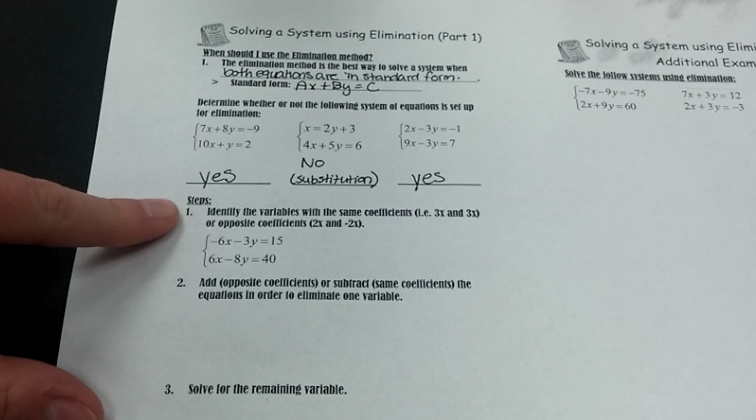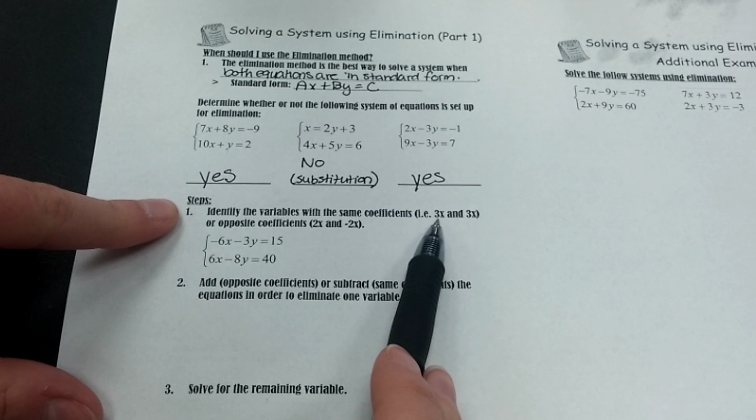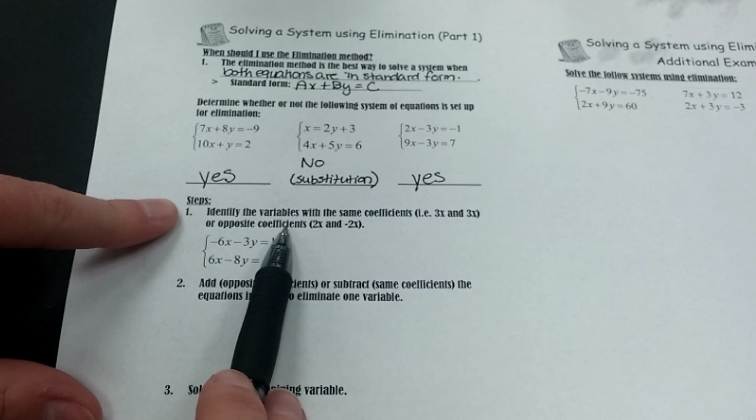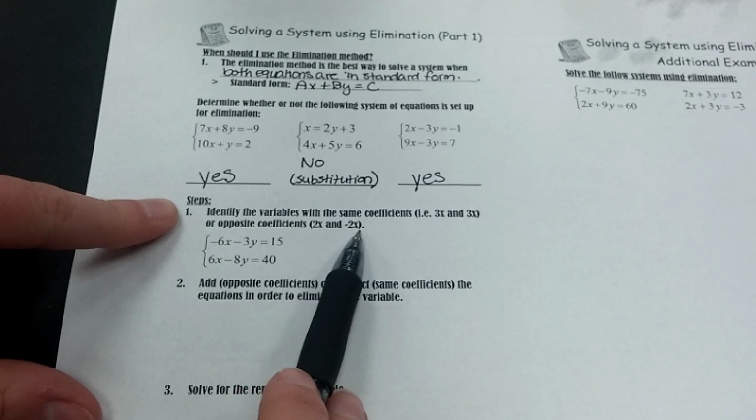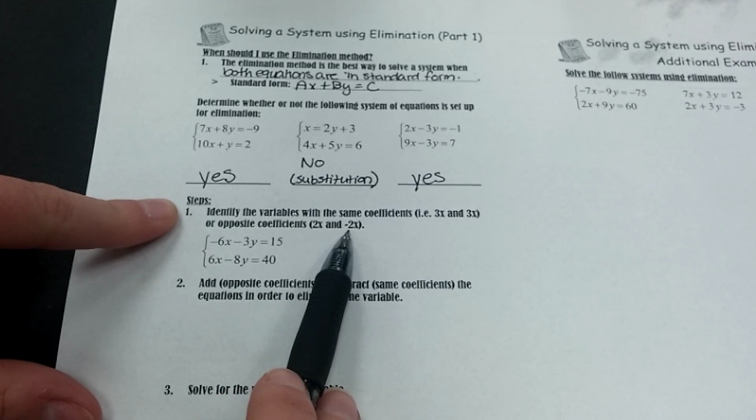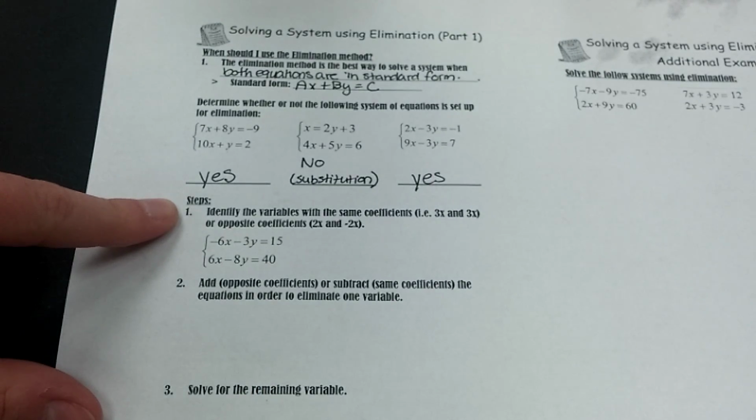All right, steps. So here we go. We're going to identify the variables with the same coefficient, i.e. if you have a 3x and a 3x, both of those have the same coefficient of 3, or opposite coefficients, such as 2x and -2x. This one has a coefficient of 2, and that one has a coefficient of -2. That's the variable that we're going to work to eliminate.